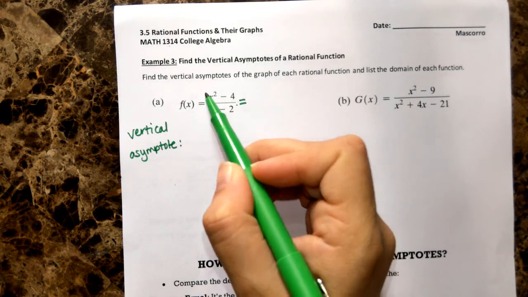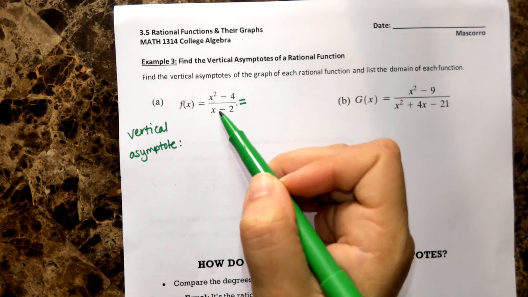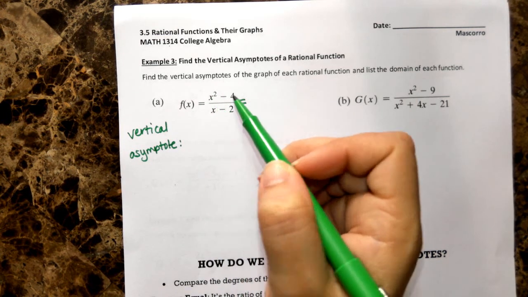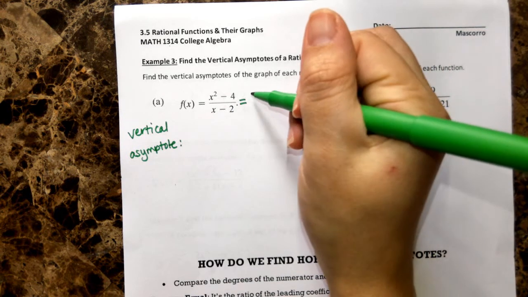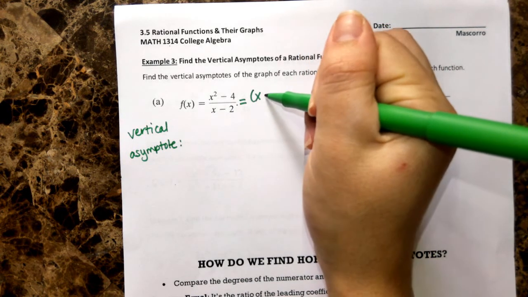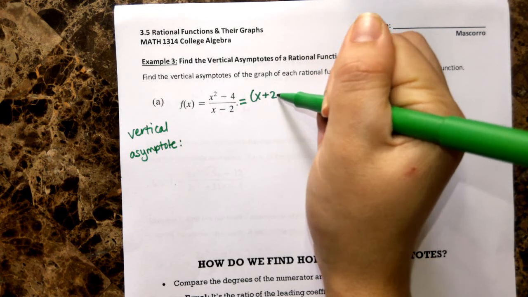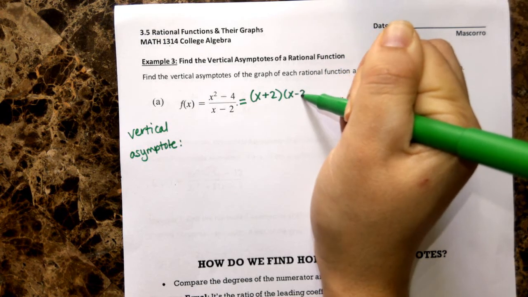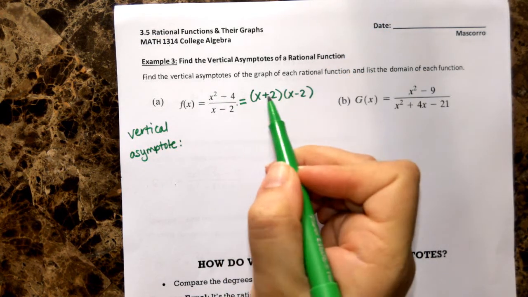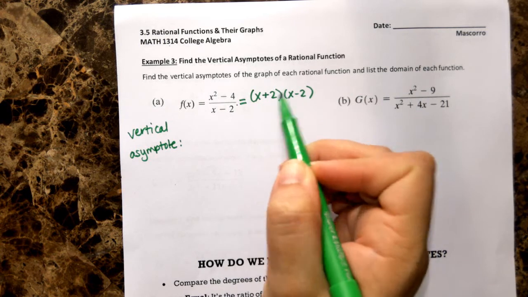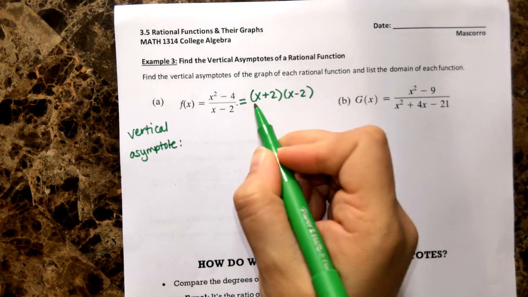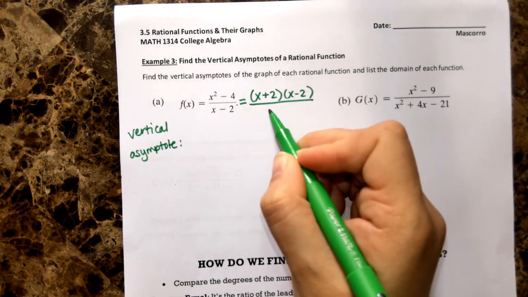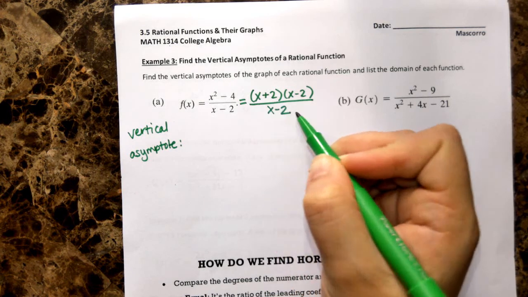X squared minus 4, that's a quadratic. You can factor it, and we've learned about how to factor. You can factor it as x plus 2 times x minus 2. Okay, it's the same thing. If you FOIL this out, you will end up with x squared minus 4. Okay, and the denominator is still x minus 2.